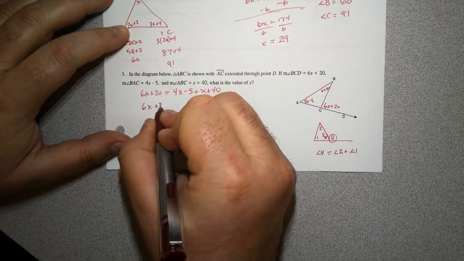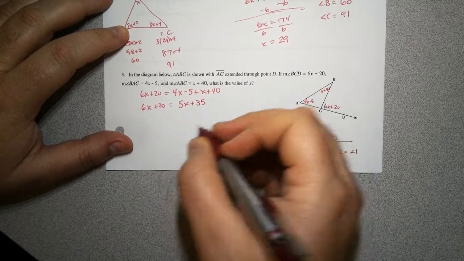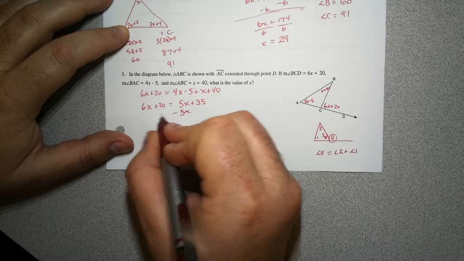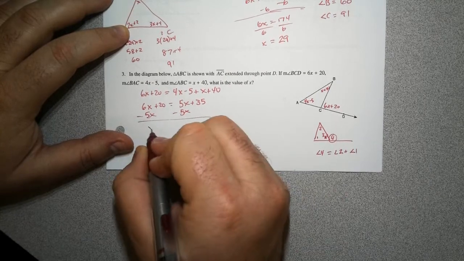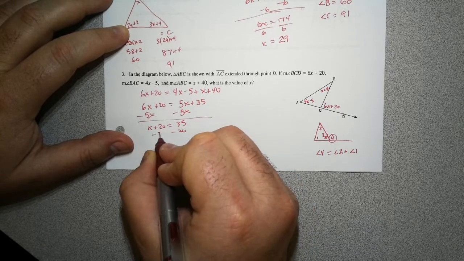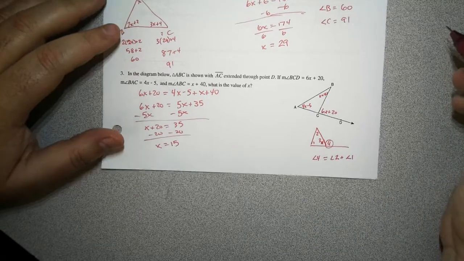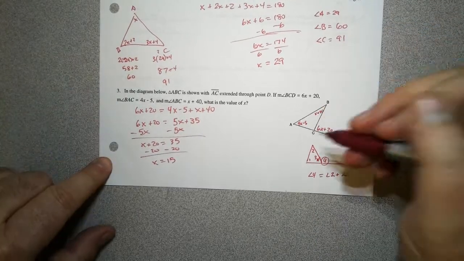So I got 6x plus 20, and we'll combine like terms to get 5x plus 35. We'll move the 5x over. We'll get x plus 20. We'll move the 20 over. And now we have x is equal to 15. And that's it. Okay, you can check it by plugging in and make sure the sums come out to the same thing.